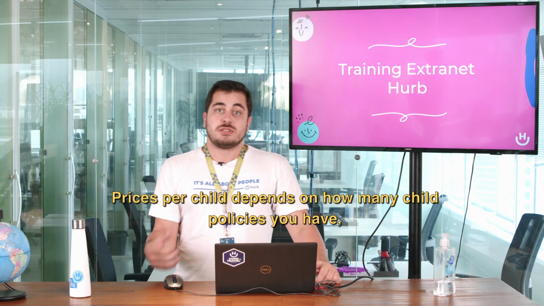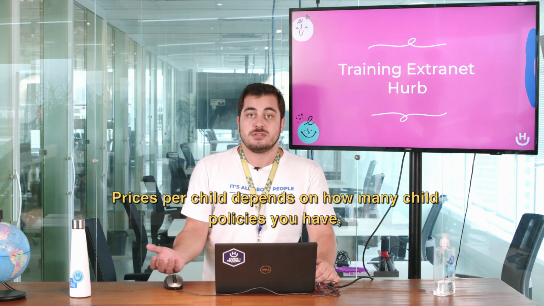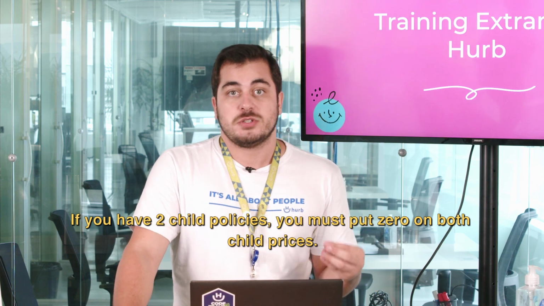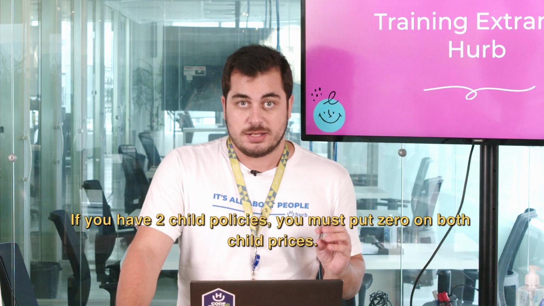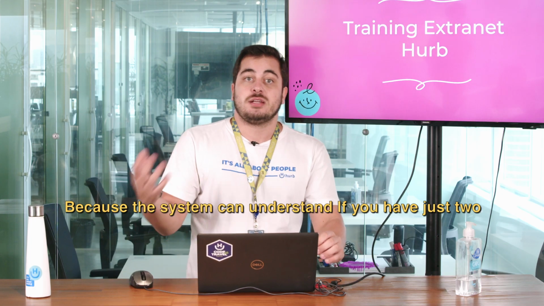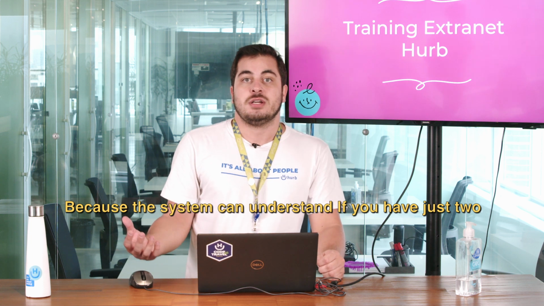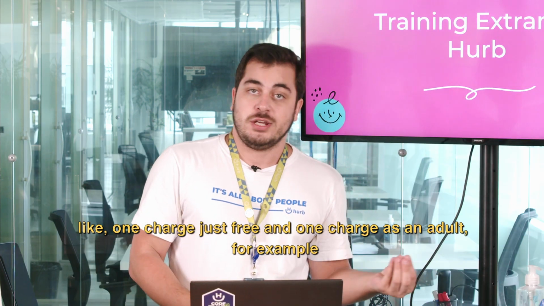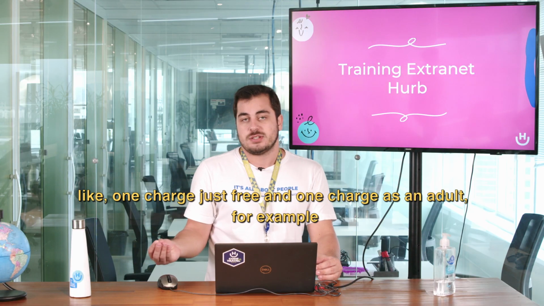Prices per child depends on how many child policies you have. If you have 2 child policies, you must put 0 on both child prices. So here I can put 0 because the system can understand if you have just 2, like one charged as free and one charged as an adult, for example.